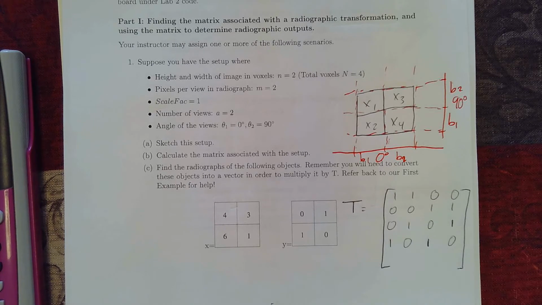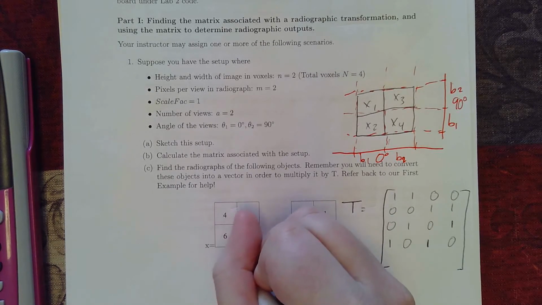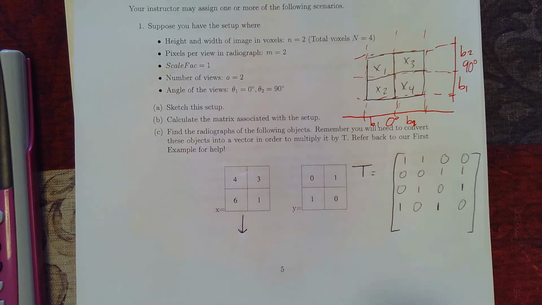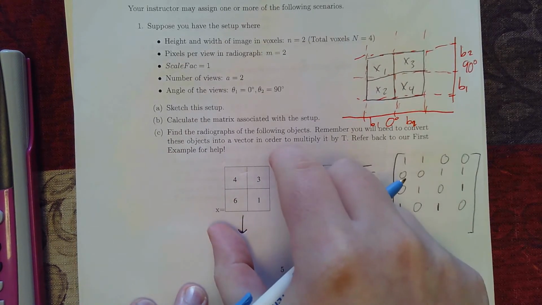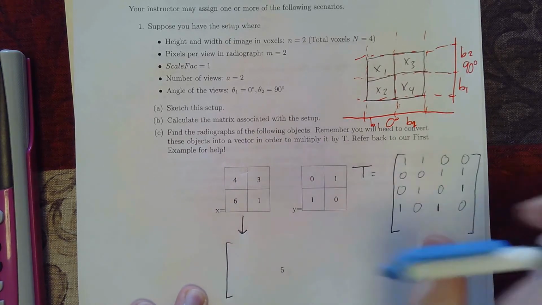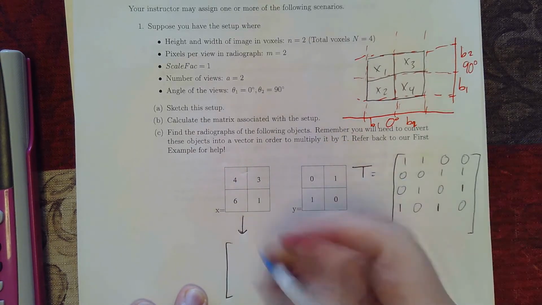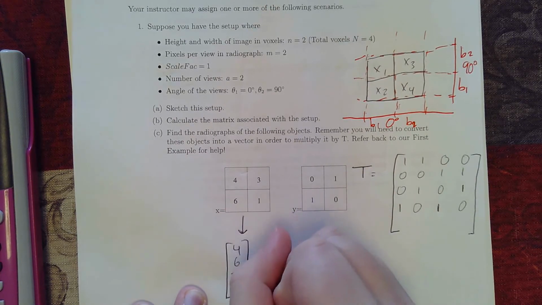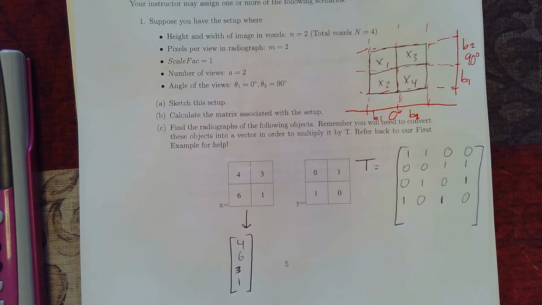Now when we want to go ahead and find our radiograph, we first need to take and convert the voxels we have into a vector that we can multiply by. And so remember, we're going 1, 2, 3, 4, so we should have 4, 6, 3, 1 as our vector.